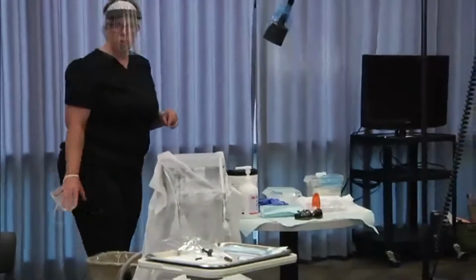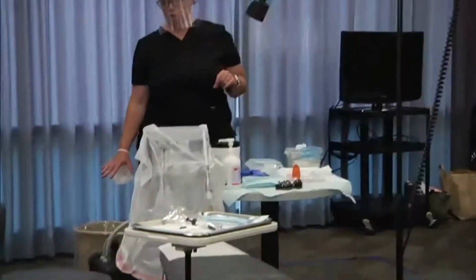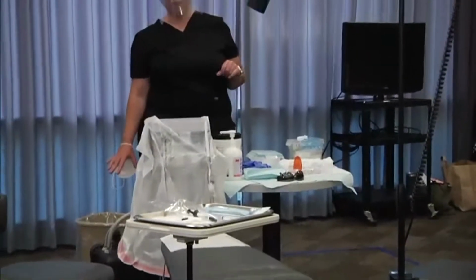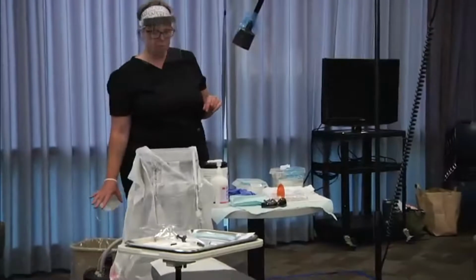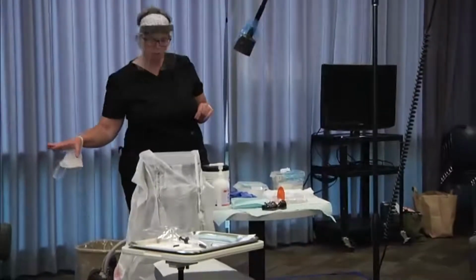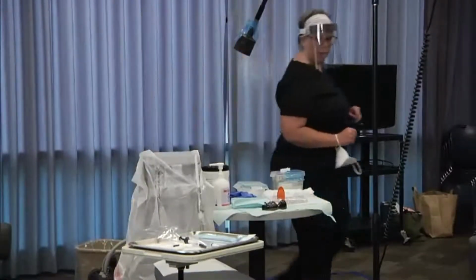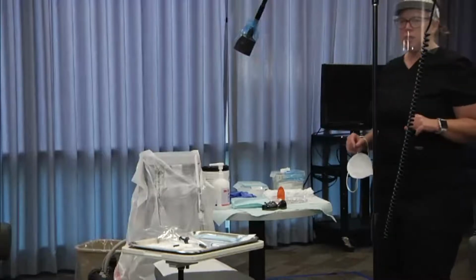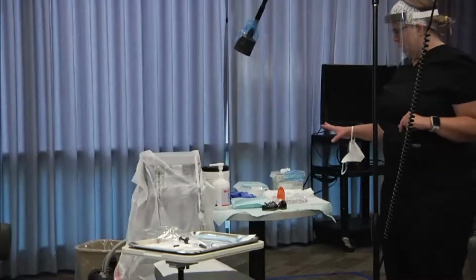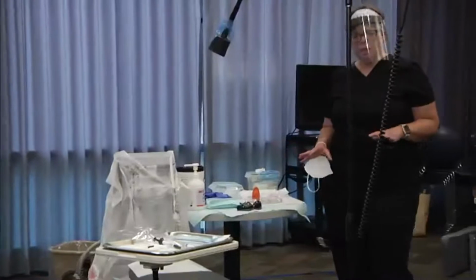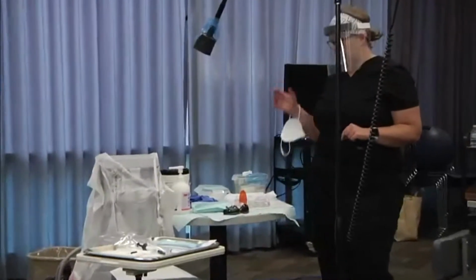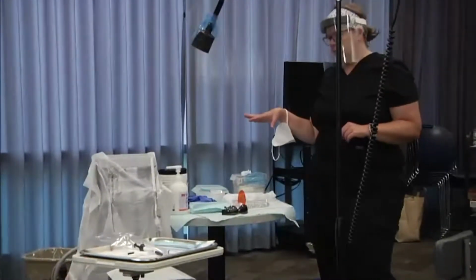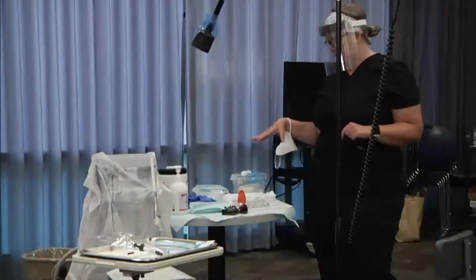We have a bin here to dispose of our contaminated gowns after we've performed a service. You'd want to have a bin there for your disposable gowns or for your launderable gowns. And then this is the assistant area. And we have out here only what we need, again, for the student, and then to begin our disinfecting procedures.